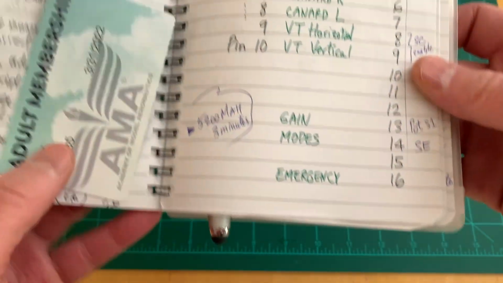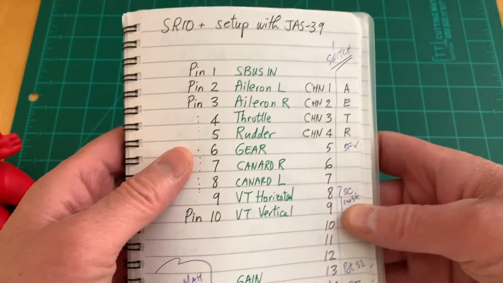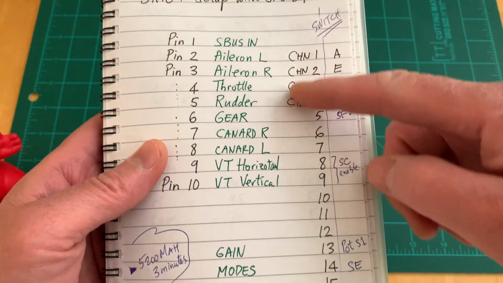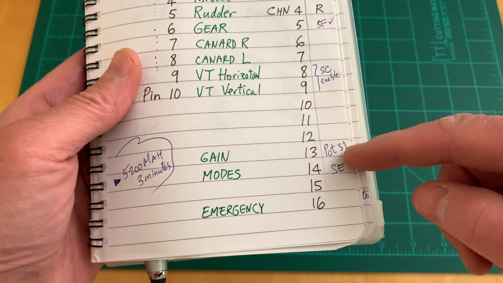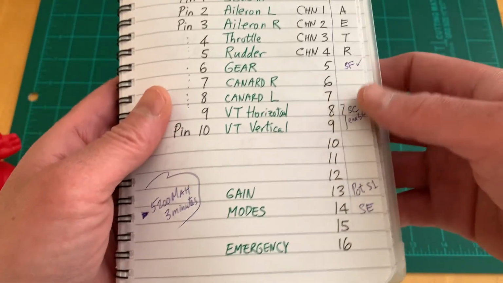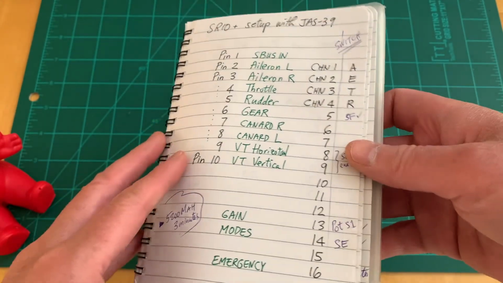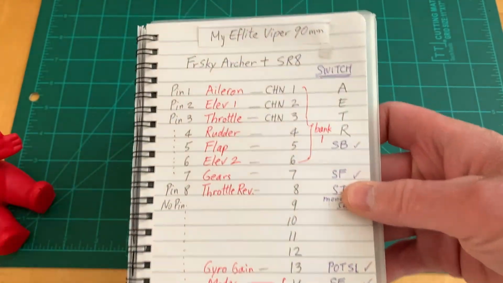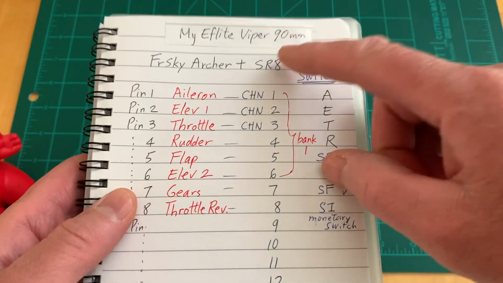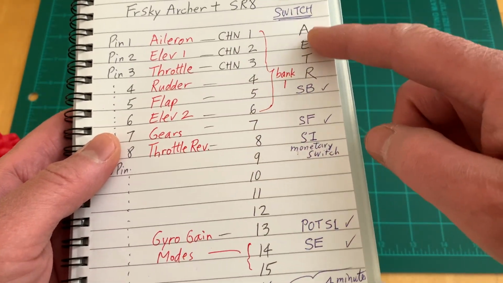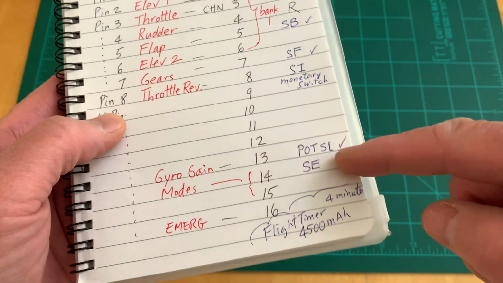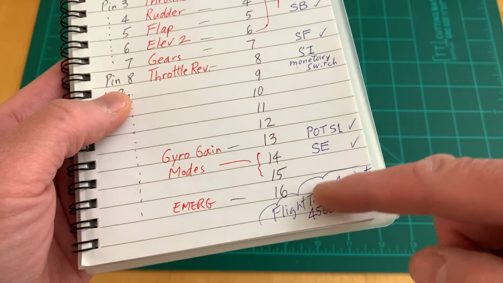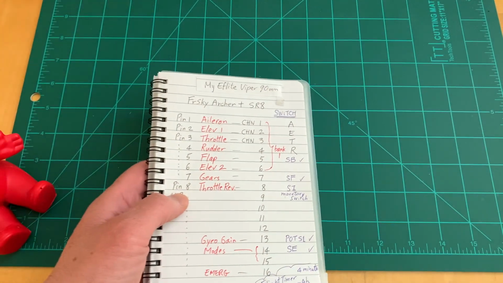Okay, and here's my other airplane setting. This is my JAS 39. I keep all the switch notes here. SC, SF is for the gear. The gain is part S1, and the battery. Okay, and here is my E-flite Viper 90mm, and I keep all the information here. The switch SB is a flap, gear is SF, throttle reverse, gyro gain, and the flight timer battery here also.